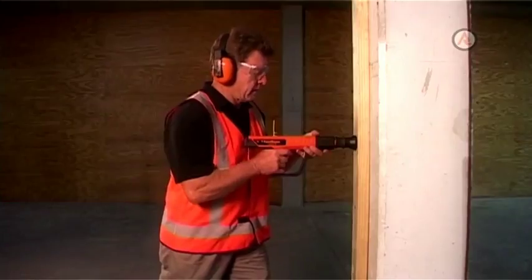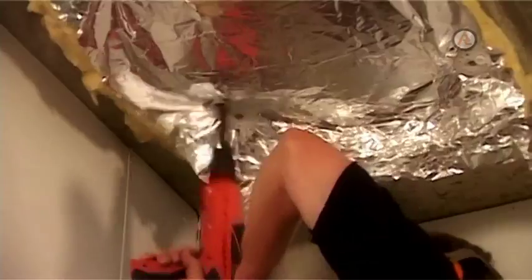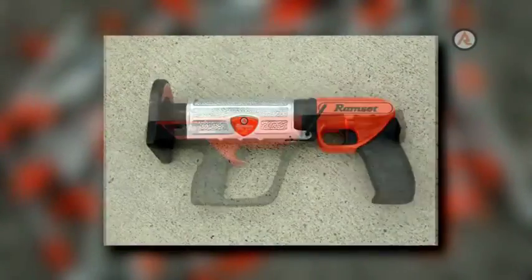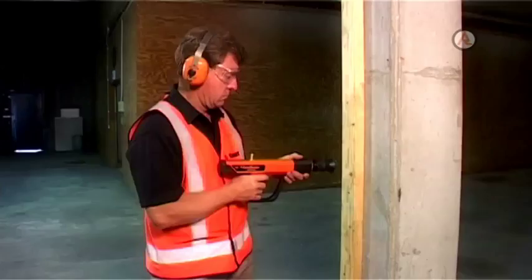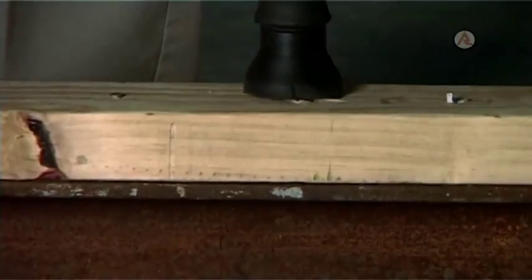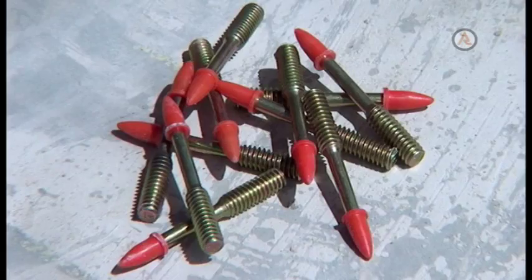An alternative means of fastening a wide range of materials to masonry and steel is to use powder-actuated fastening tools. These tools are also called explosive-powered handheld fastening tools. Powder-actuated fastening tools, often shortened to PA tools, are designed to use specially manufactured drive pins and threaded studs.